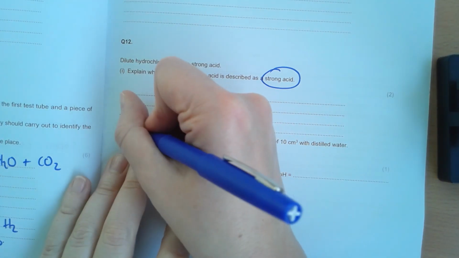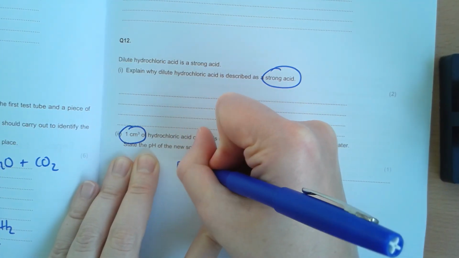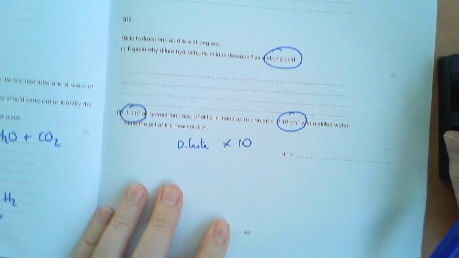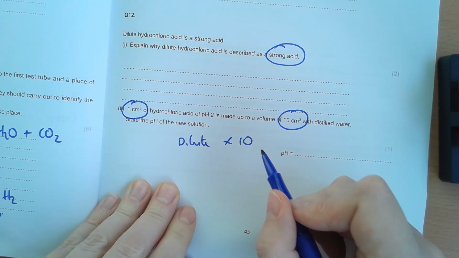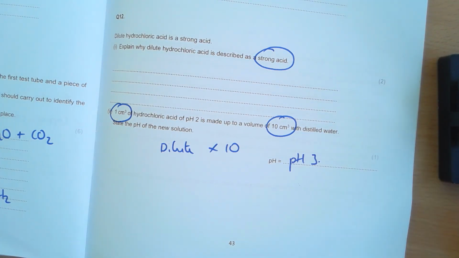The next one, you're starting off with 1 centimeters cubed, you're ending up with 10. I can say I'm diluting by a factor of 10, to go from 1 to 10, and each time I dilute by a factor of 10, the pH increases by 1, giving me a new pH of pH 3.